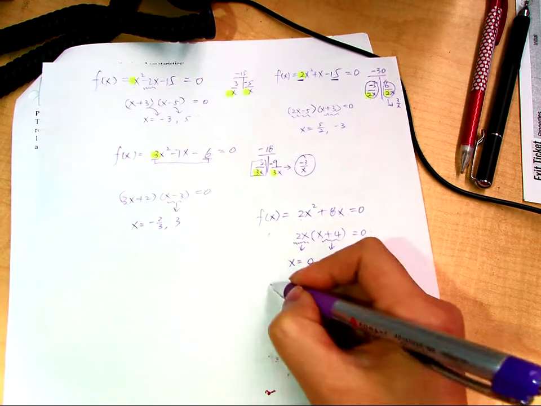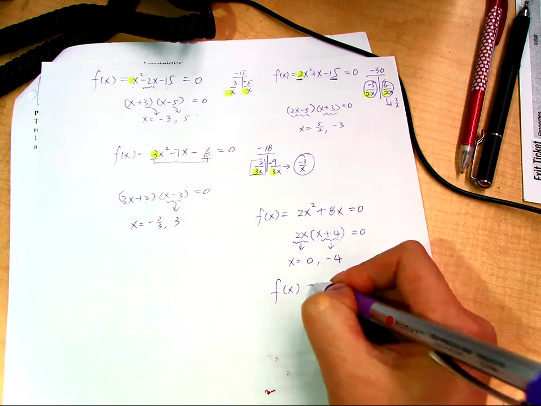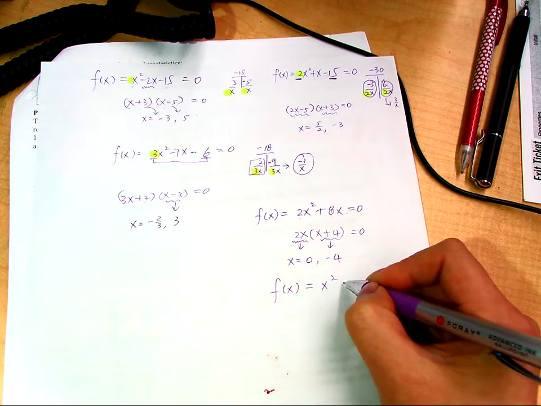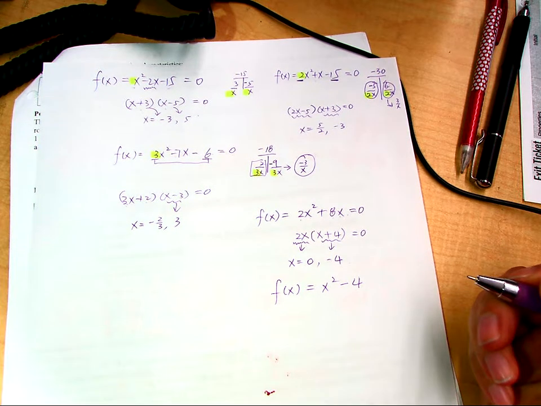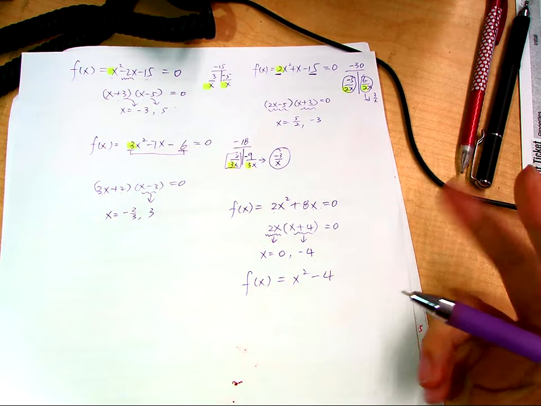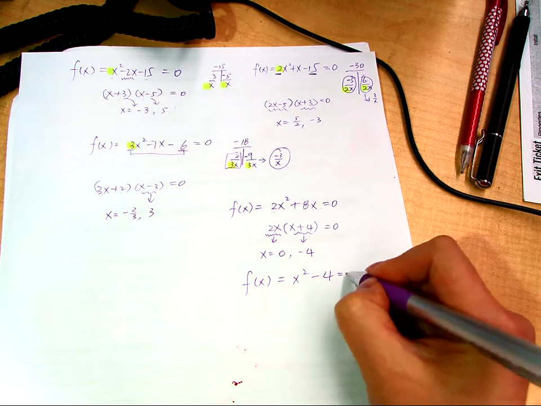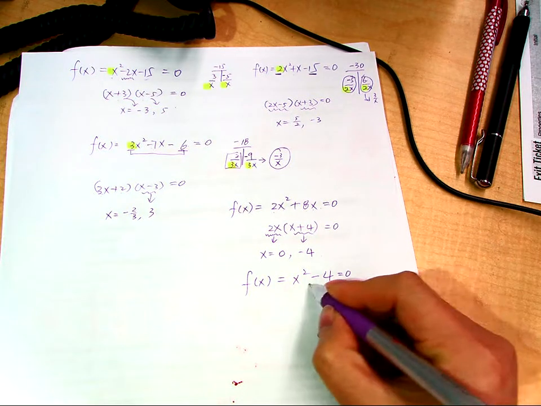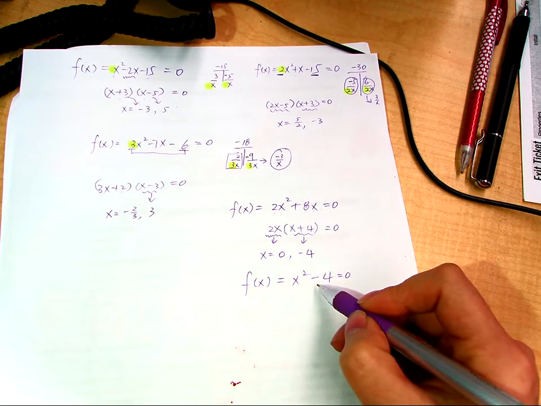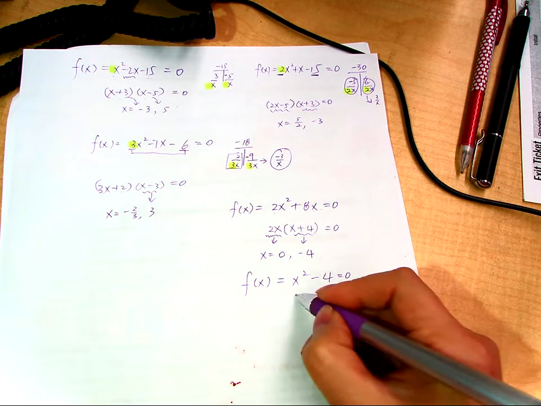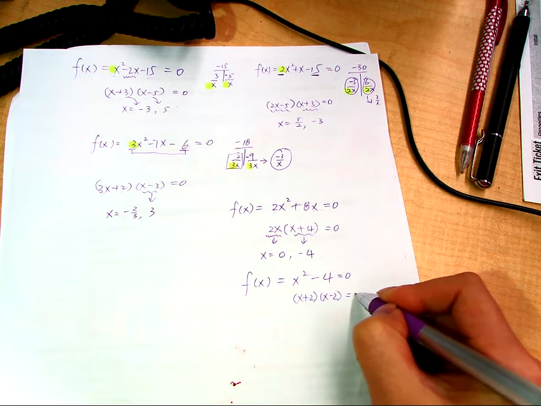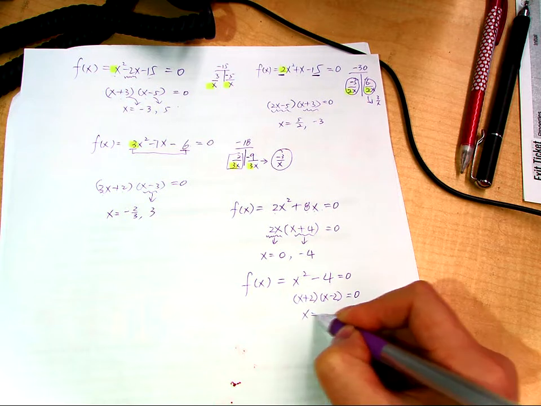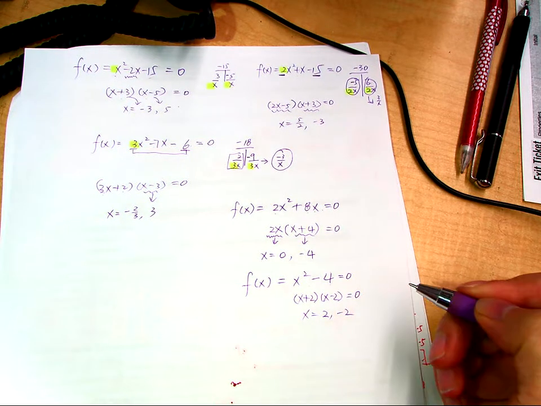And let's do one more. If we have x squared minus 4, we solve for x. There are two ways. First way, we set this equal to 0 and factor this. First, you should recognize that's the difference of perfect squares formula, which will be x plus 2 times x minus 2. And x will be positive 2 and negative 2.